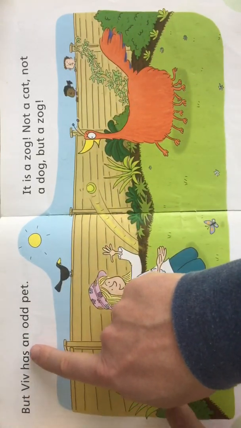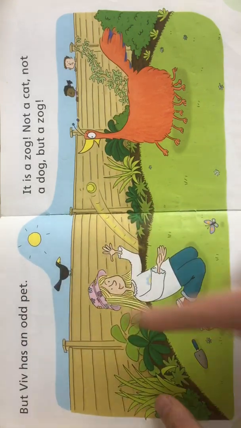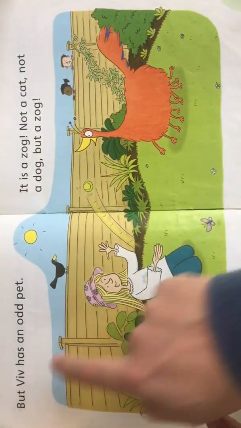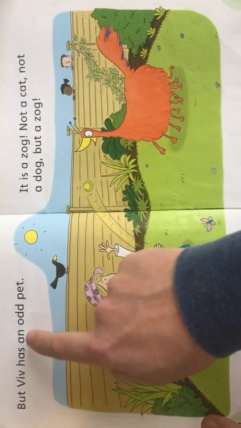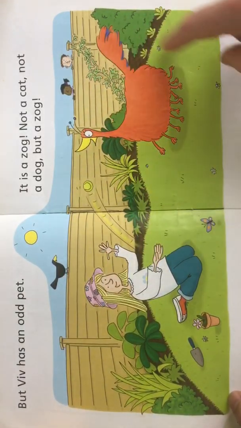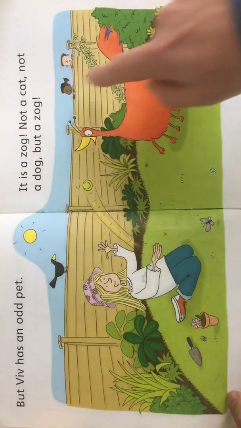But Viv has an odd pet. Oh, that's the name of the story. Odd Pet, isn't it? So we're seeing that again. And her name is Viv. So we'll try and remember that. But Viv has an odd pet. And here's the odd pet here. So this sentence is probably going to be about this pet.